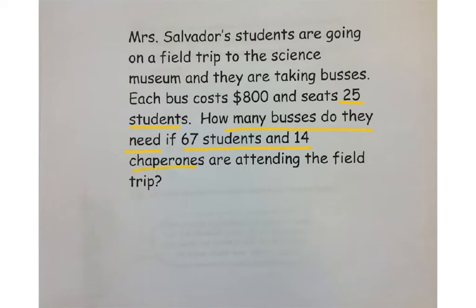So we can kind of assume that 14 chaperones are probably going to take up the same amount of space as students. So we can add those together to figure out how many people we need to seat and how many buses we need to order.